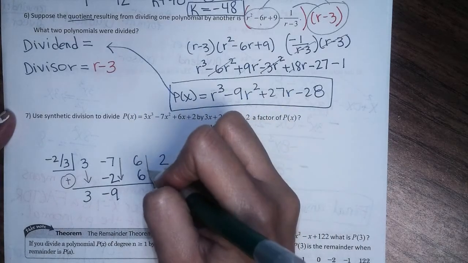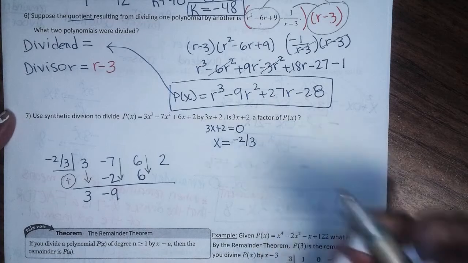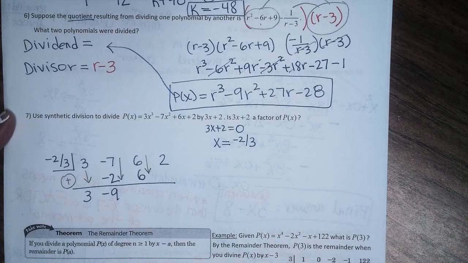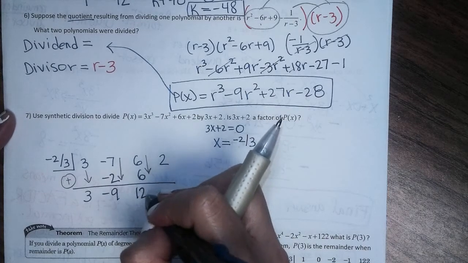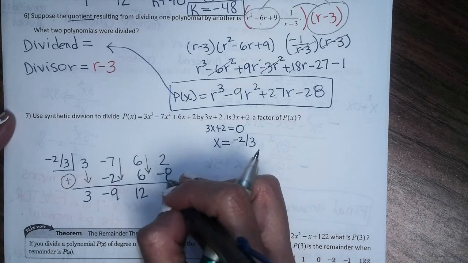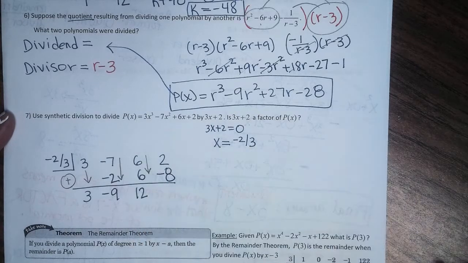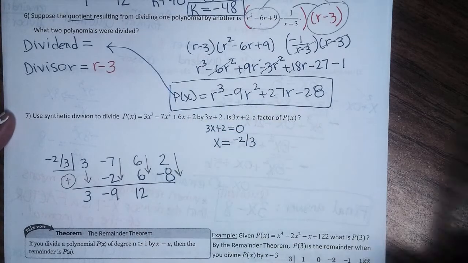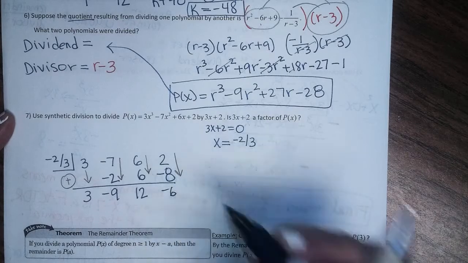Add the column. 6 plus 6 is 12. And one more time. 12 times negative 2/3 is going to be negative 8. So it looks like the remainder is going to be this negative 6 here.